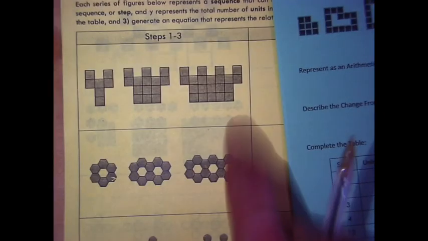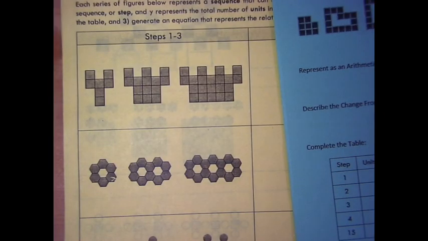Cool. I hope you guys have fun with this. I like it. It's like one of those things where everybody sees it differently, but it's just patterns and it's fun.